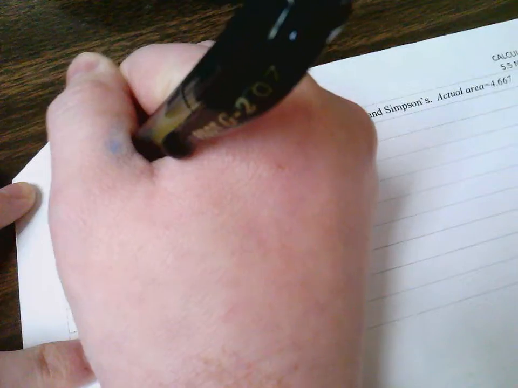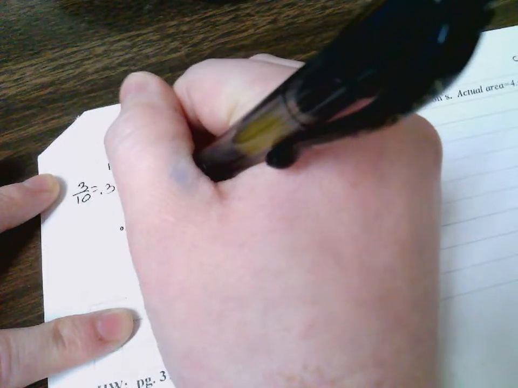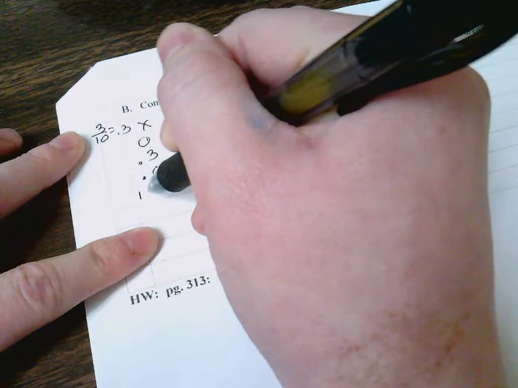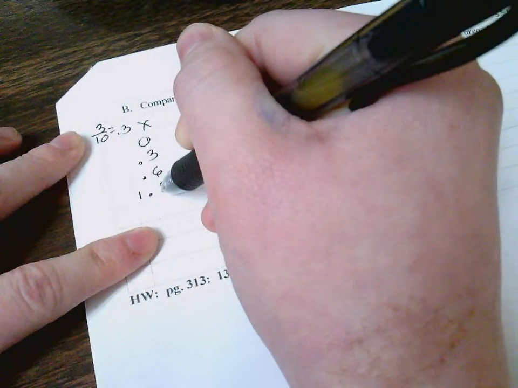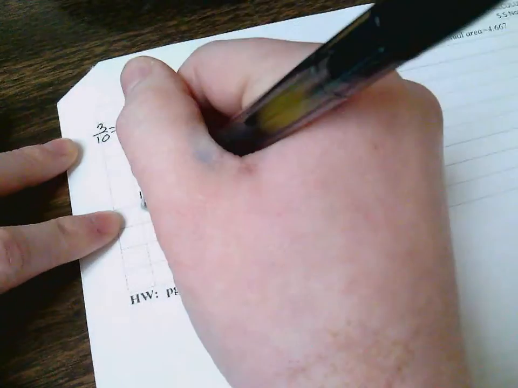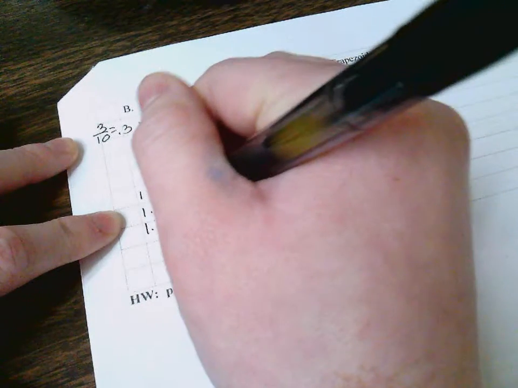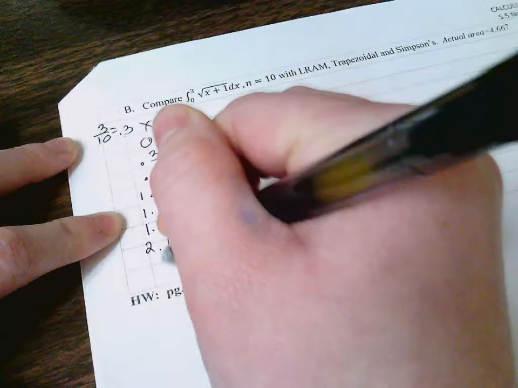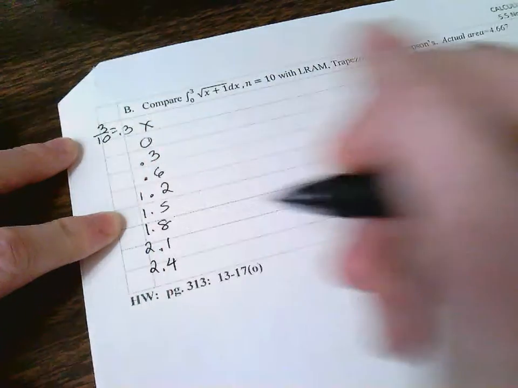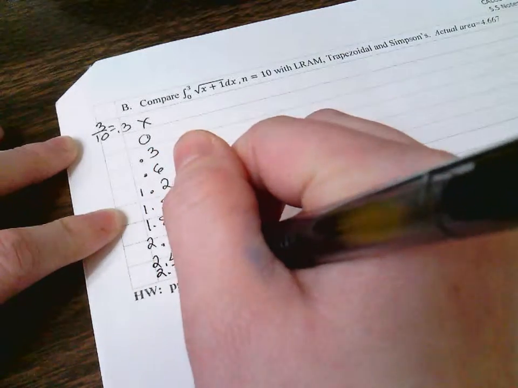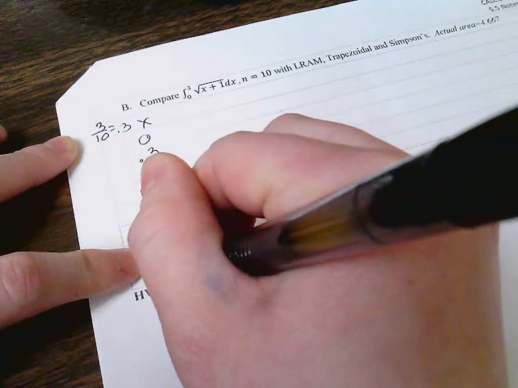Okay, so we're starting at 0. The next one's going to be 0.3, next 0.6, then 0.9, 1.2, 1.5, 1.8, 2.1, 2.4, 2.7, and 3. Okay.